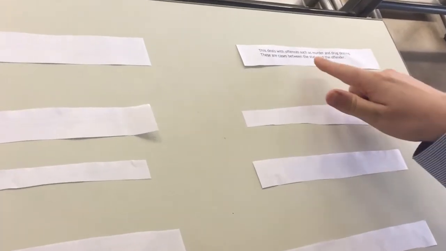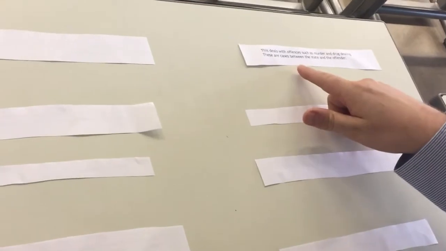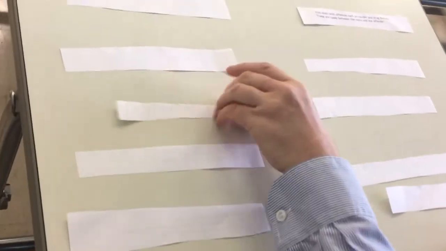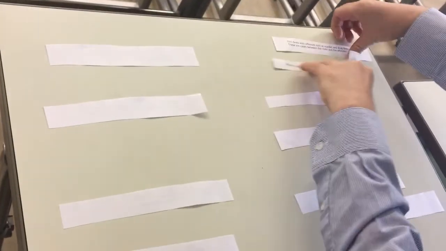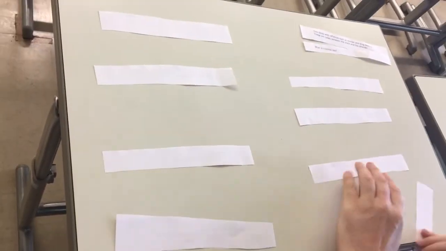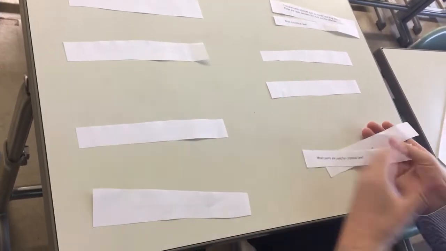These deal with offences such as murder and drug dealing. These cases are between a state and offender. I think that's criminal law. Where's that? I remember it's that. Great, I've got it. Everyone can see now. These two match. Everyone can remember that, or learn it if it's new information. And because I got it, I get the next go. So you just play on like that till you match them all up, and count who's the winner. Nice, competitive, nice and easy.